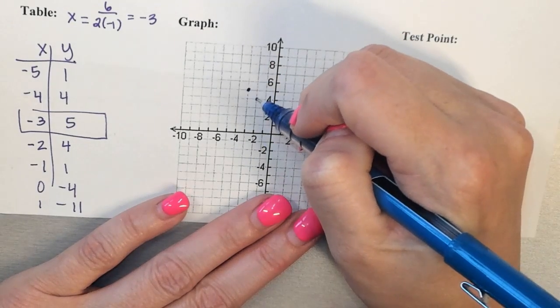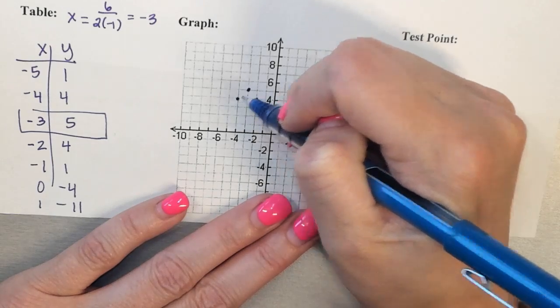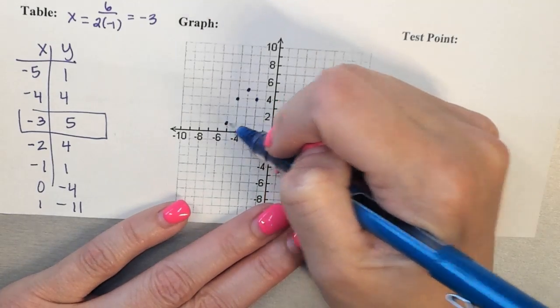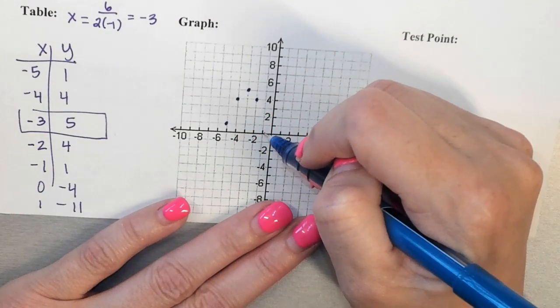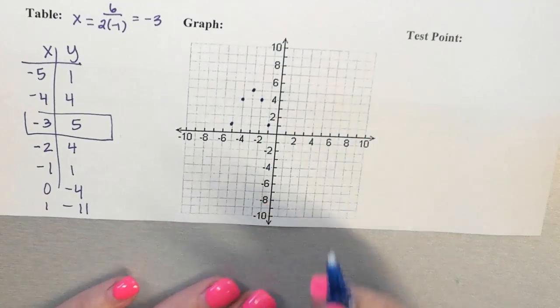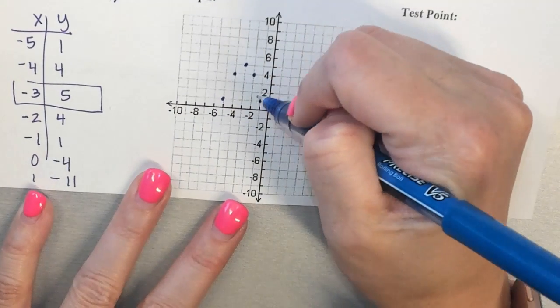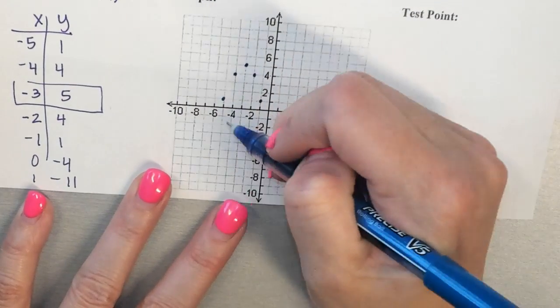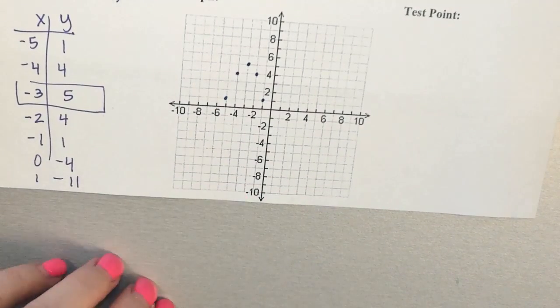negative 2, positive 4, negative 4, positive 4, negative 5 is 1, and negative 1 is 1. So we don't just want to stop there because then all we'll have is this little part, and sometimes people will shade underneath it. We need to span the whole grid here.